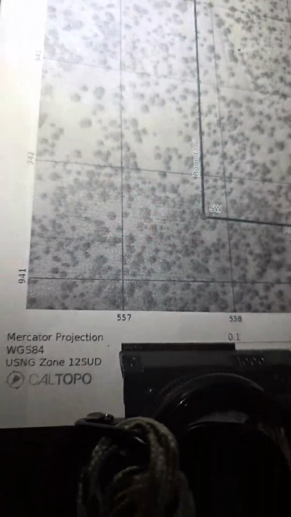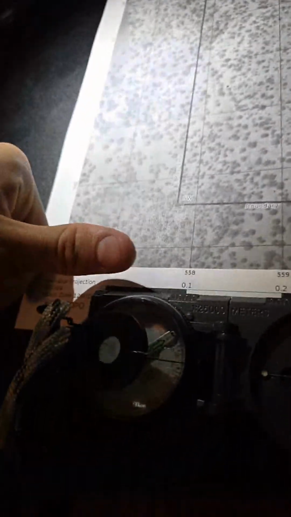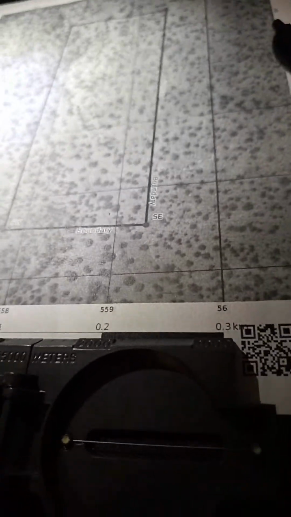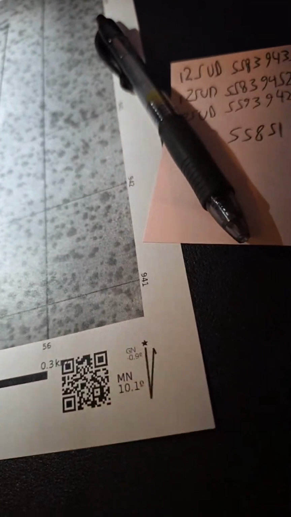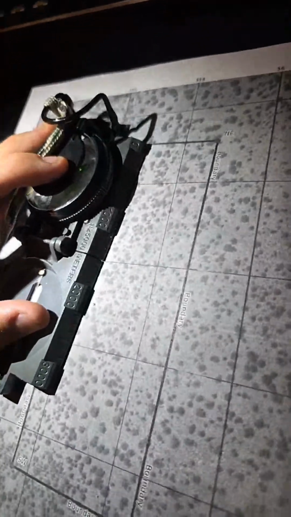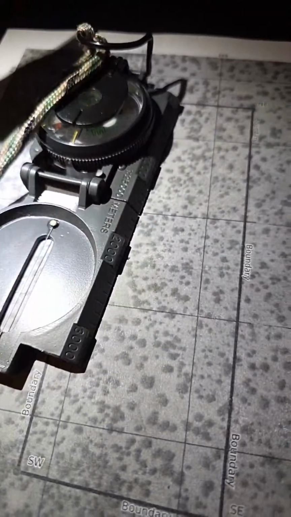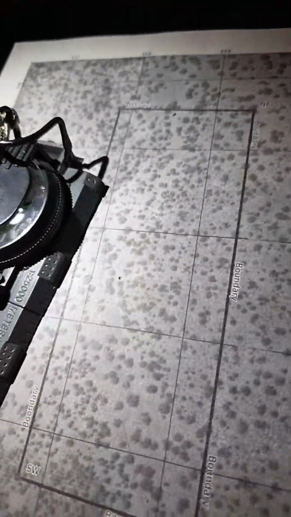So every, what is this, 2 inches? I think that's 2 inches, right? Yeah. That's 100 meters. So we come up here, and this compass ruler makes it real easy. Come over here. Okay, 0, line it up. So that's almost exactly 200 meters away. Too easy. For me, my 100 meter pace count is 68 paces.